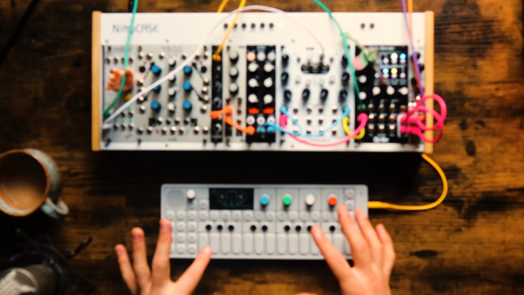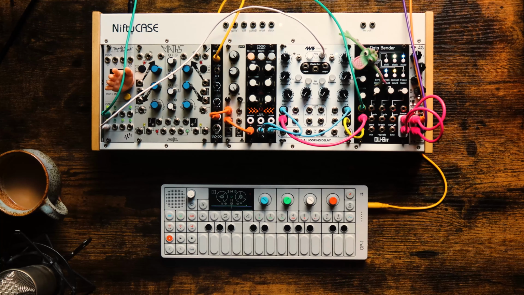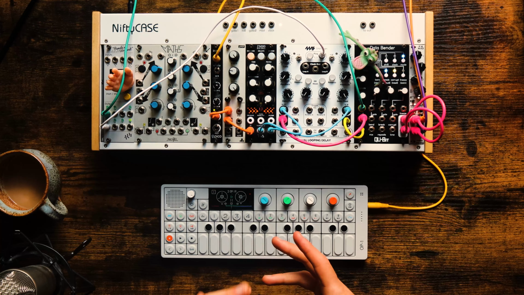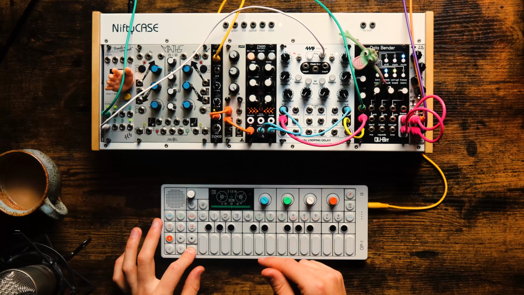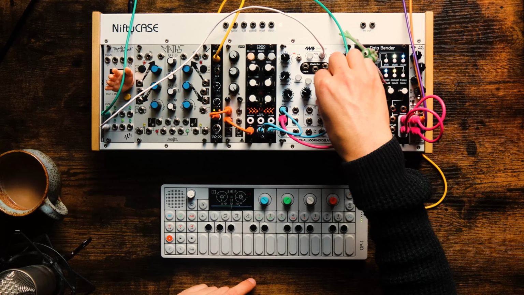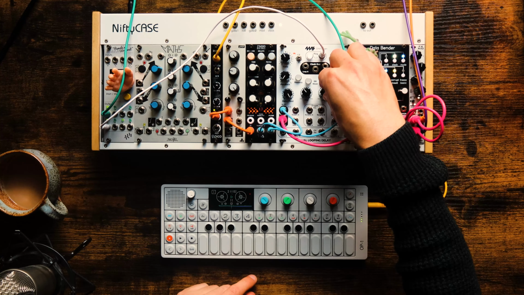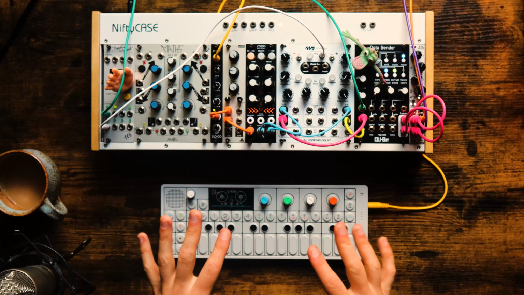So I'm literally just doing 2 chords for the whole track. Same with the drums, they don't change for the whole track. And that's why I'm using a lot of different techniques to actually make this track interesting. So that's the kind of basic setup.